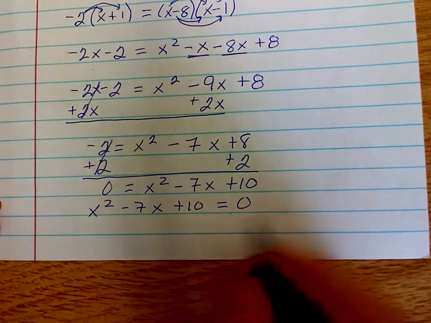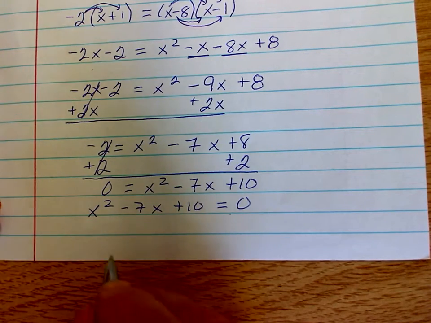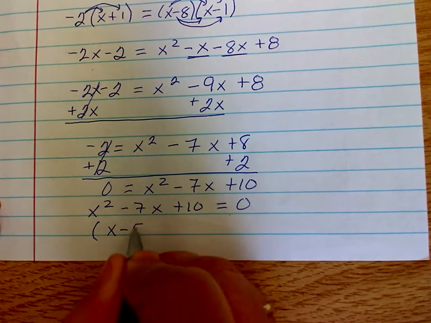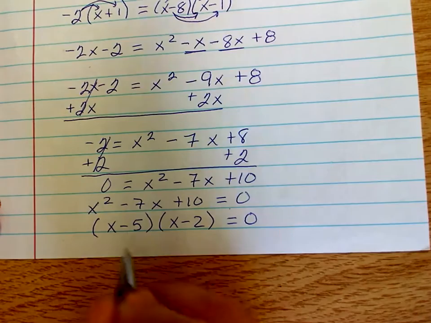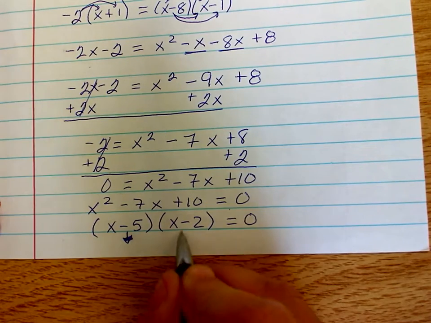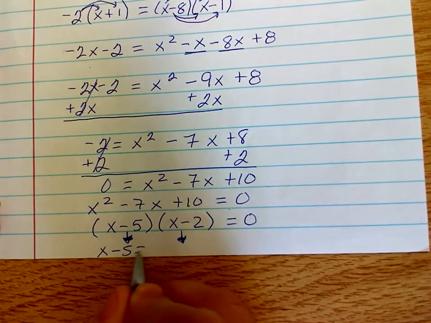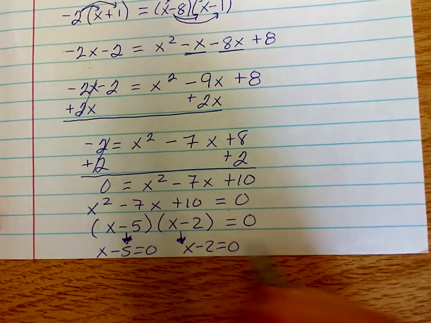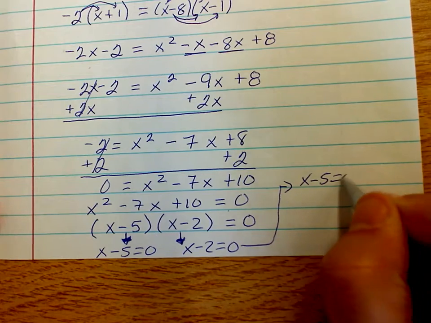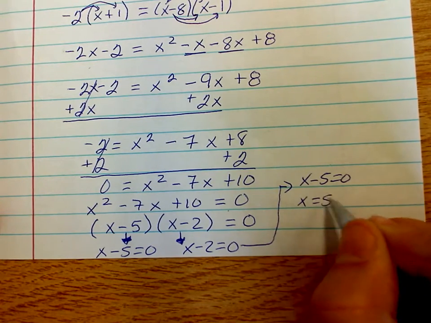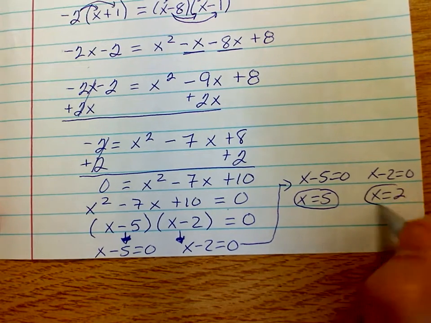Last and final step is now to factor using our AC method of factoring. So here we will end up with factors of x minus 5 times x minus 2. And now we can set each factor equal to 0 to solve. And if we solve each respective factor, we see that x is equal to 5 and x is equal to positive 2.